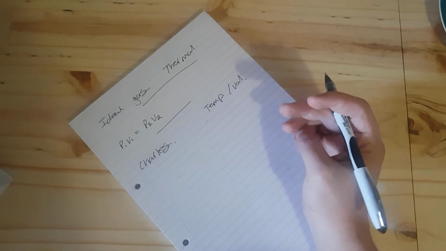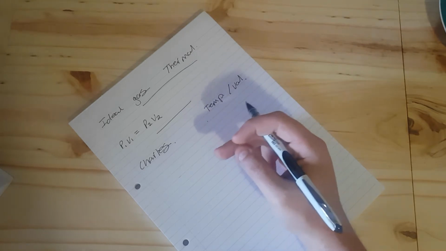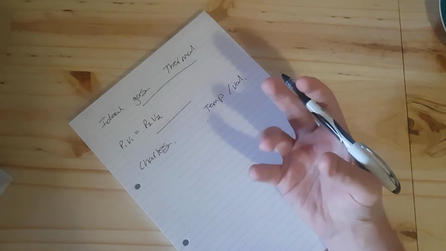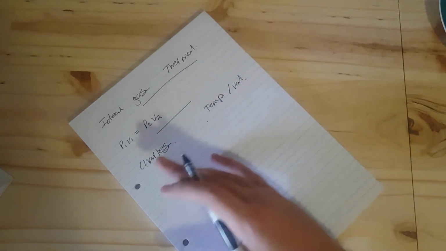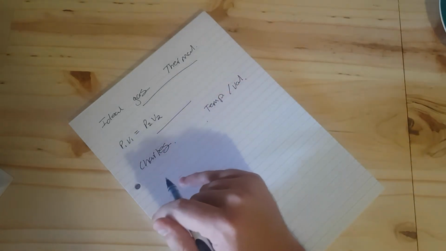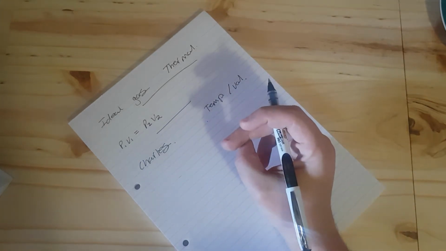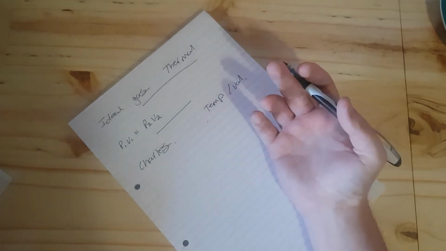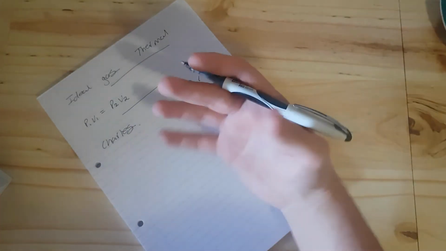And what they pretty much did was they plotted the volume of a gas against the temperature. So what is the volume of a gas at 10 degrees? What is the volume at 15? What is the volume at 20? And they did this experiment and they came to their law.